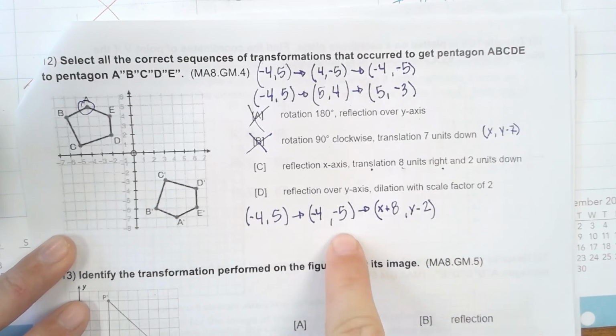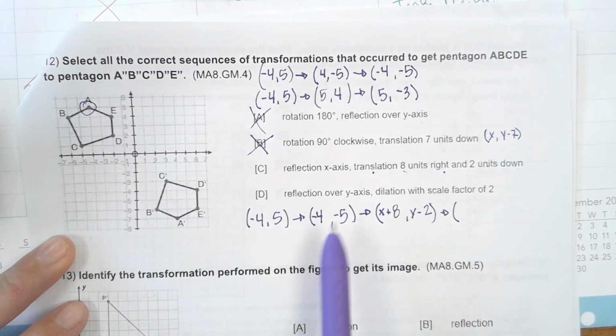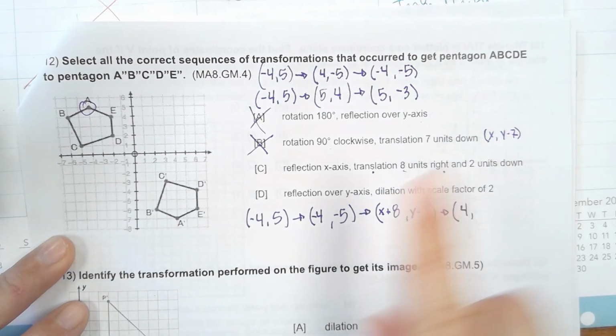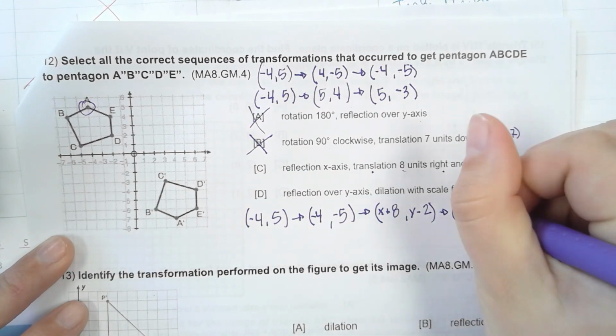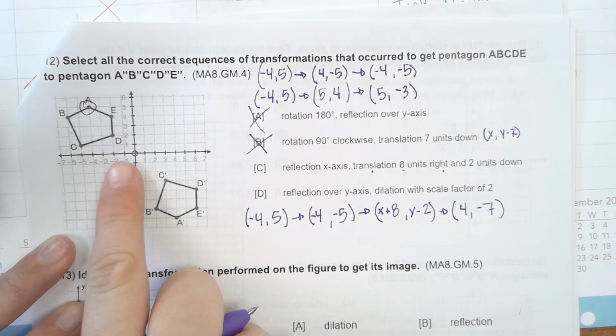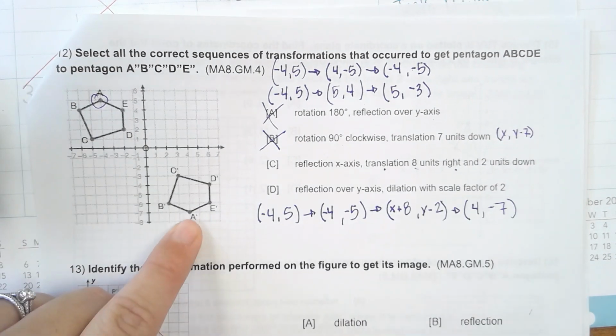So if I do that to -4, -5, -4 plus 8 is +4, and then -5 minus 2 is -7. So let's see if A is at 4, -7. 4, -7. Bingo, there it is.